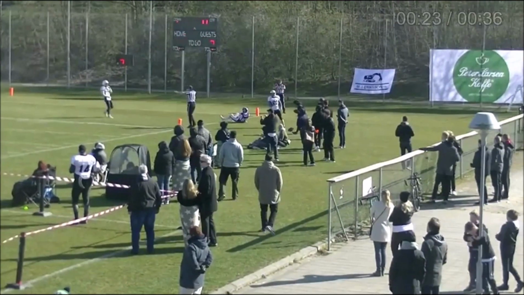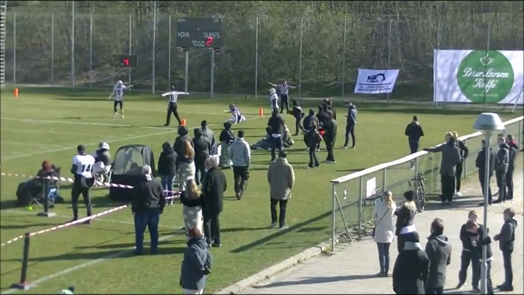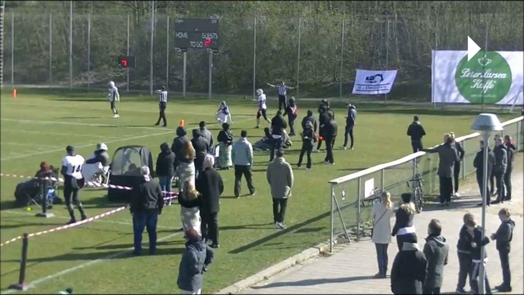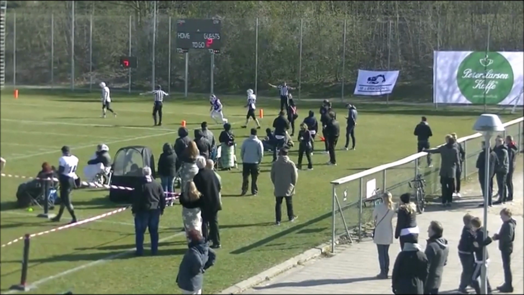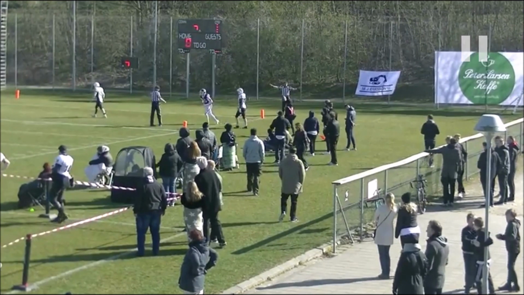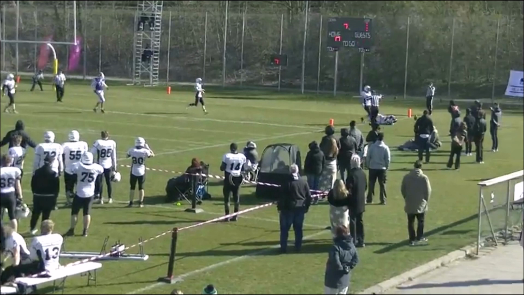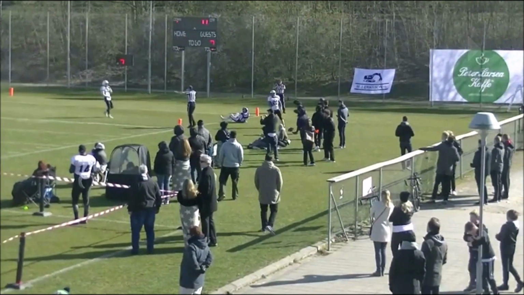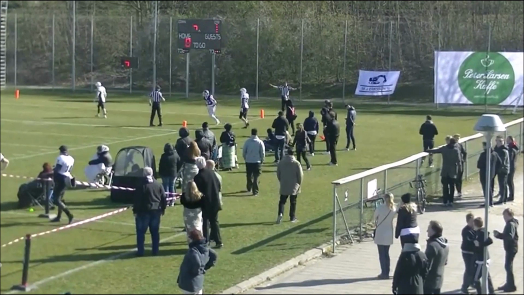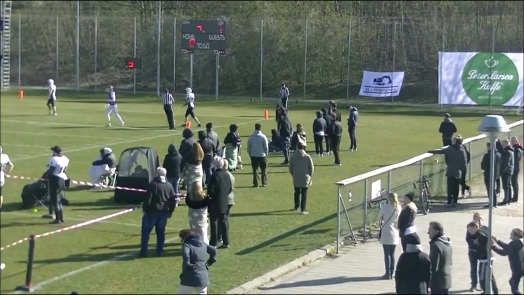Another thing is to just finish your signal with your arms out here. You'll notice right there he doesn't really finish the last signal before he goes into ball relay. So both in terms of movement and in terms of his signals, he could have done this a little better, as we'll see in the next play.